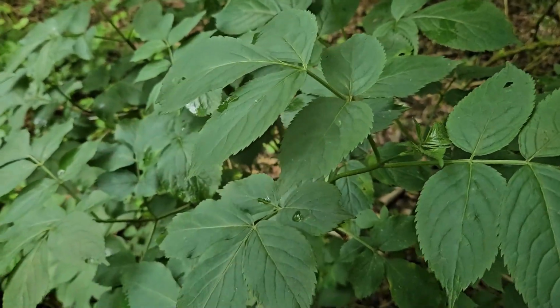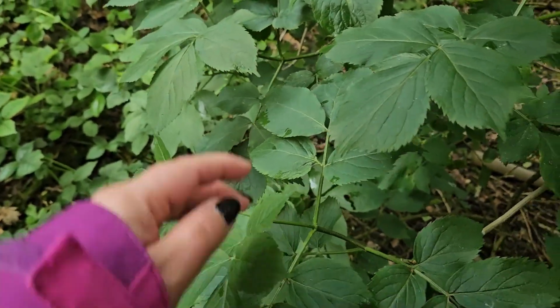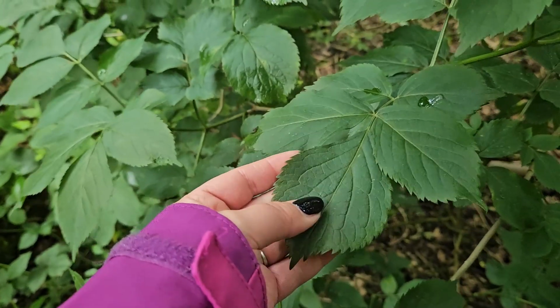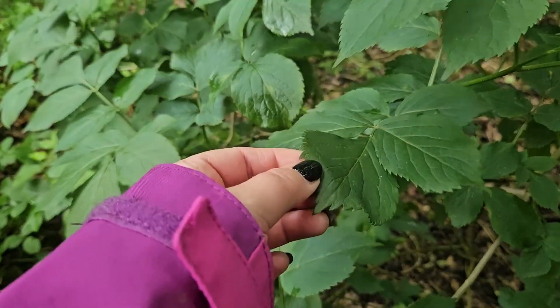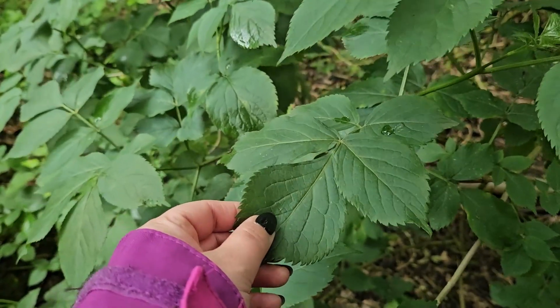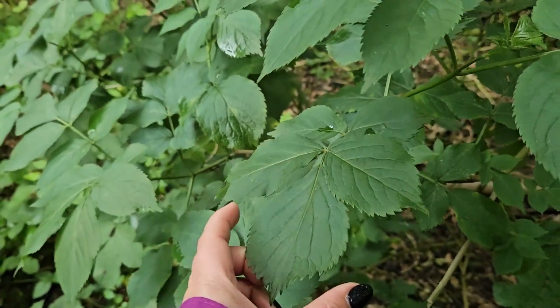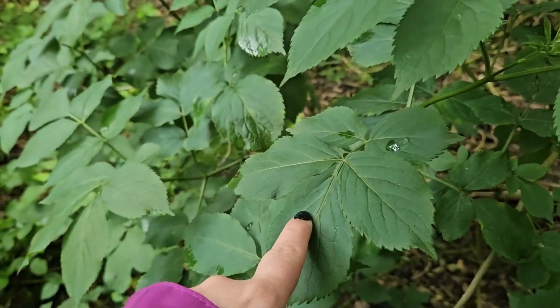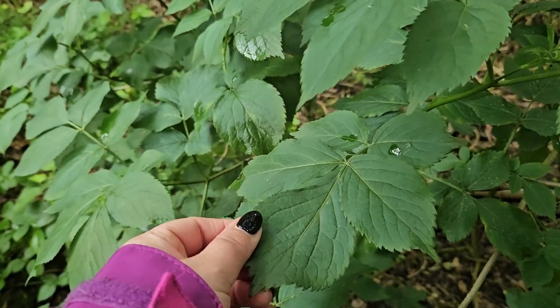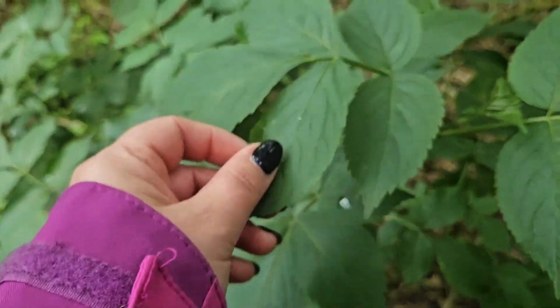So this is an elder. The leaves as well are quite wide, because hopefully later on I want to show you another tree that this can be easily confused with, and that's the ash tree. This is the elder, so wide leaflets, and there's fewer in number, like 5 to 7, sometimes more. This is elder.